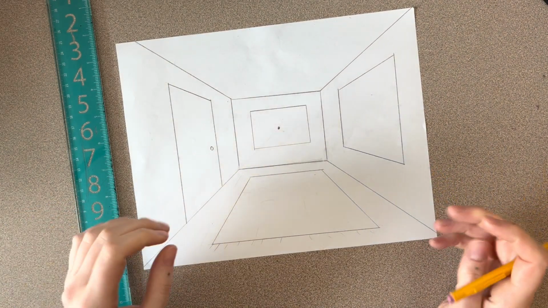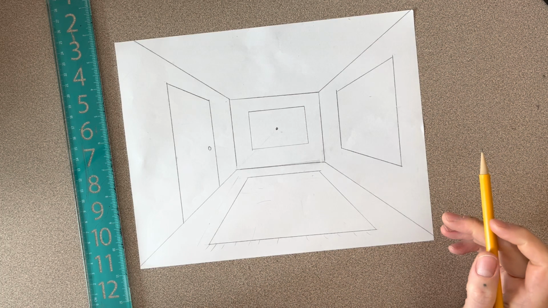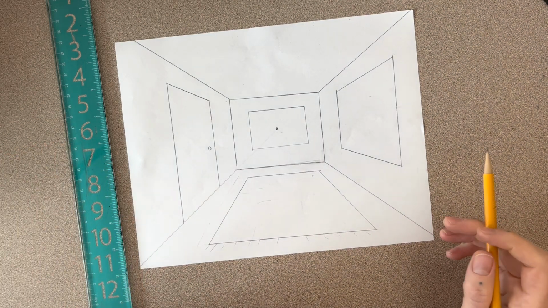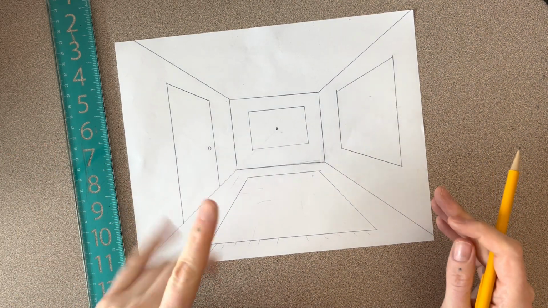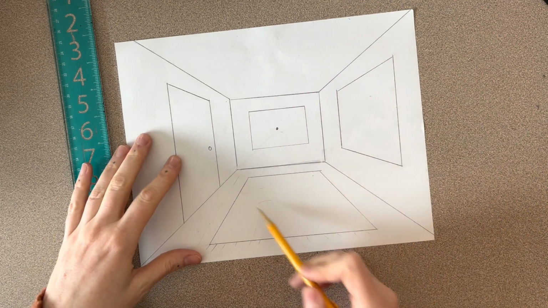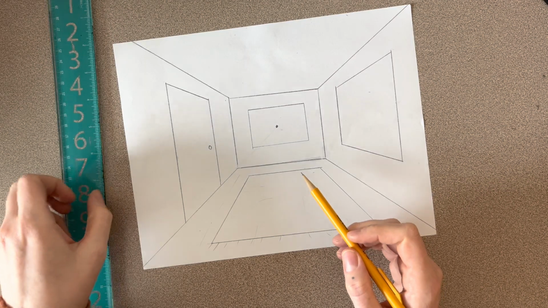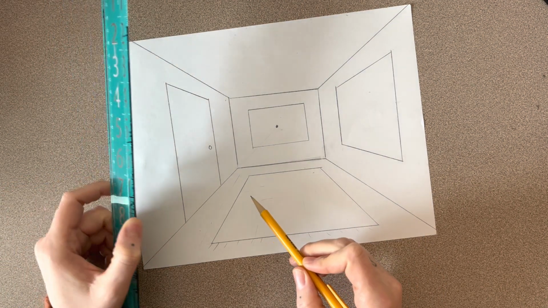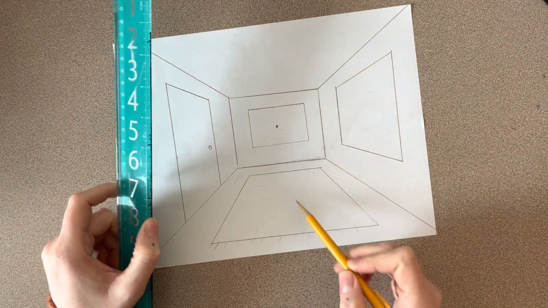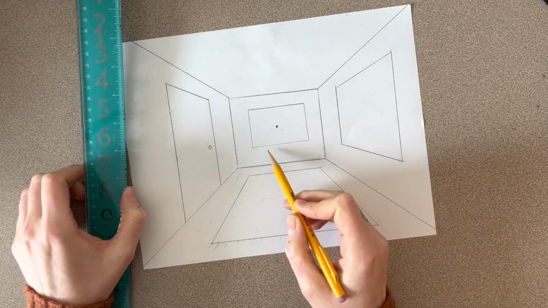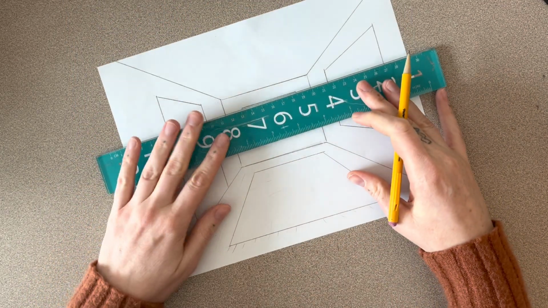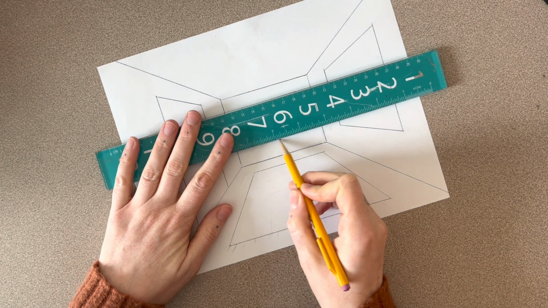I'm going to show how to draw a table, which could also be the same basis for how you could draw a bed. I'm going to put it right in the middle of the room, but you can put things off to the side as well. If we want to draw a table, it's going to be just like how we drew the rug, except the table is going to be up higher. So let's start right here, on our back wall.